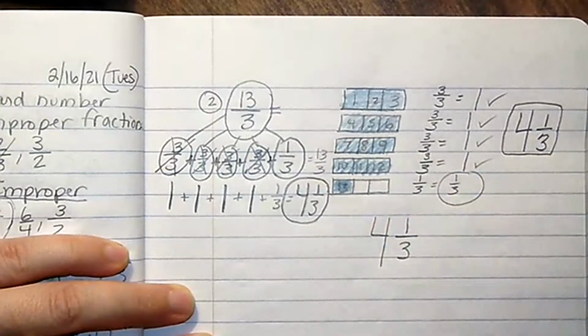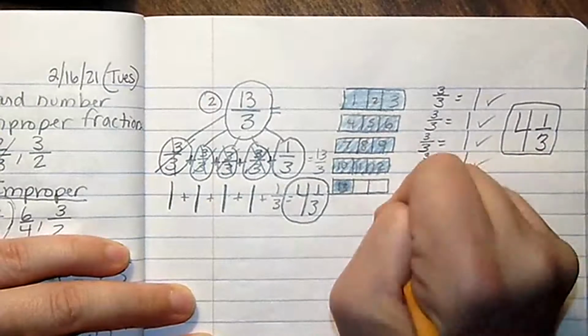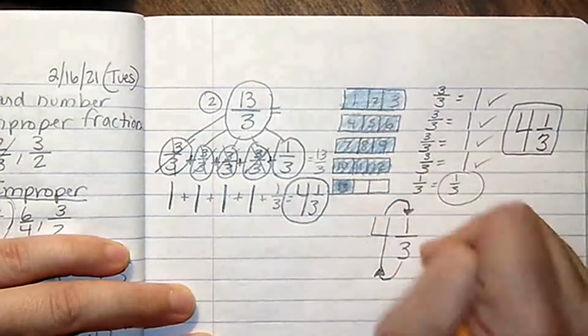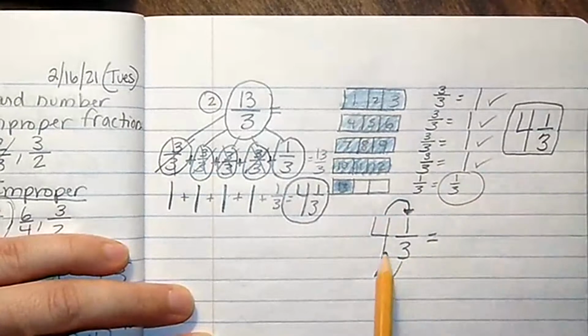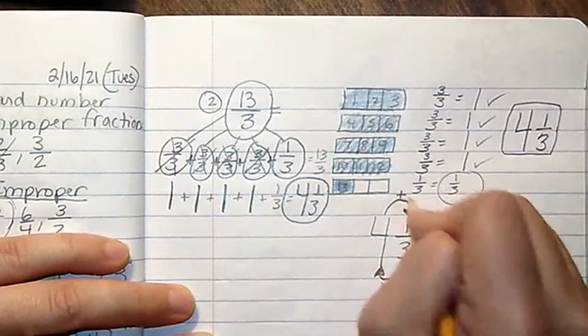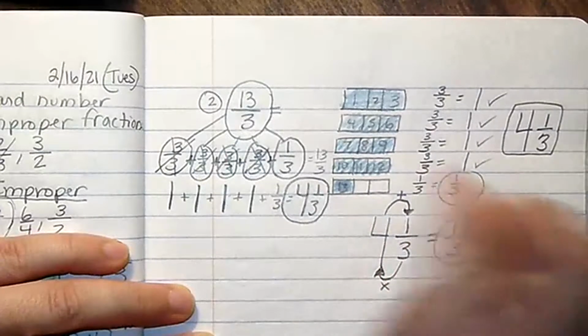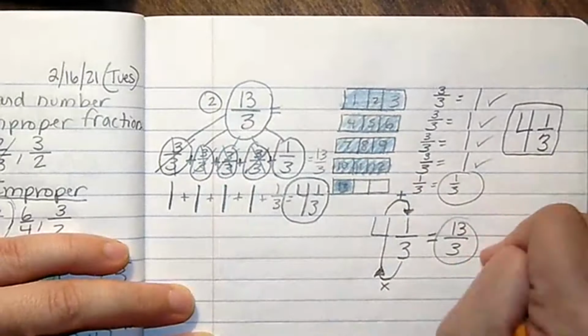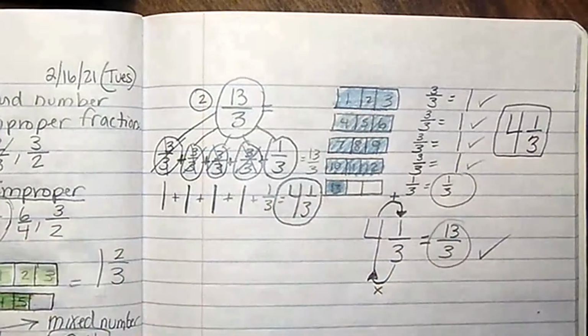We use what's called the recycling sign. And it makes a little circle right here. And this will check for us. Watch this. 3 times 4 is 12. Plus 1 more is 13/3. We triple checked. 1, 2, 3. We know we got this one right.